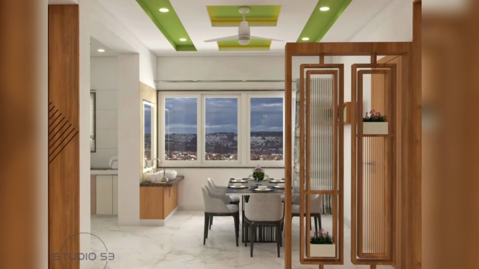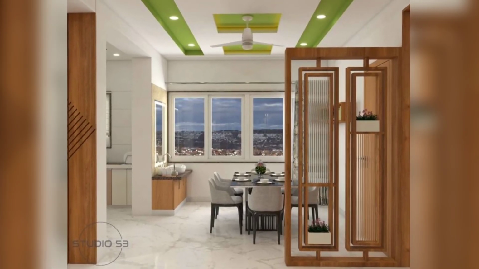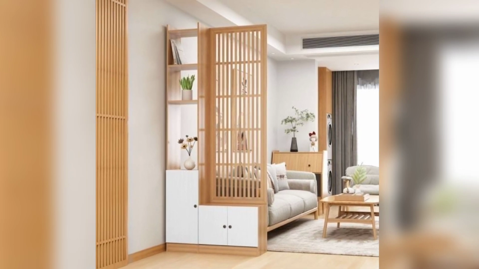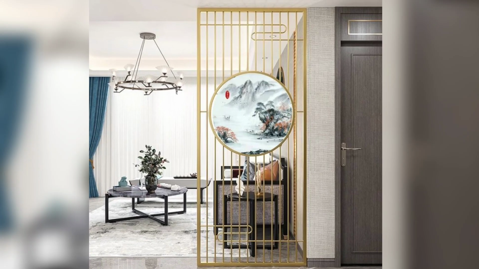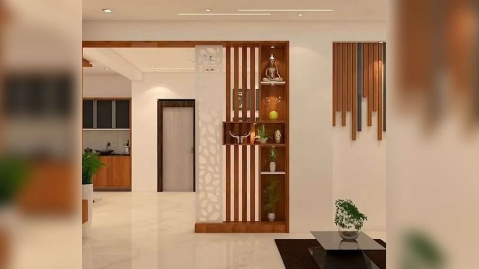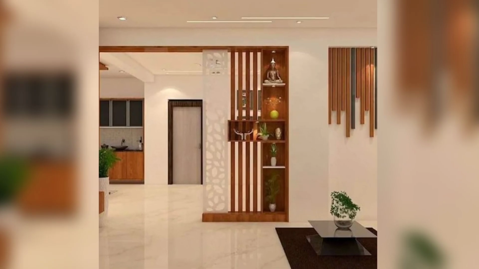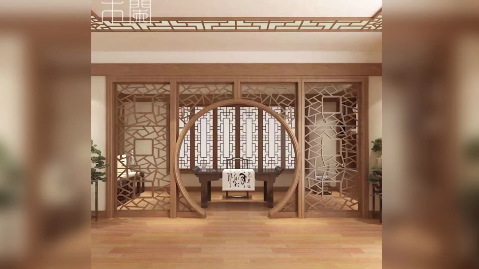Another effective solution is open shelving units. These can serve as both a room divider and a storage solution, allowing you to display books, plants, and decorative items while defining different areas within a room. Open shelving maintains an airy feel as it allows light to pass through, creating a sense of openness while still providing visual separation.